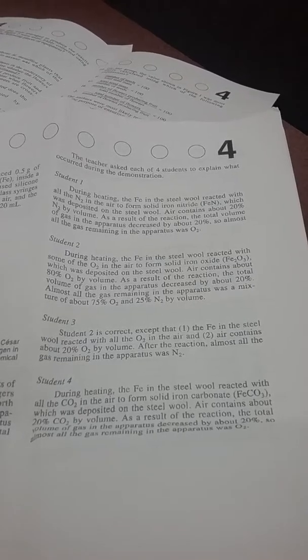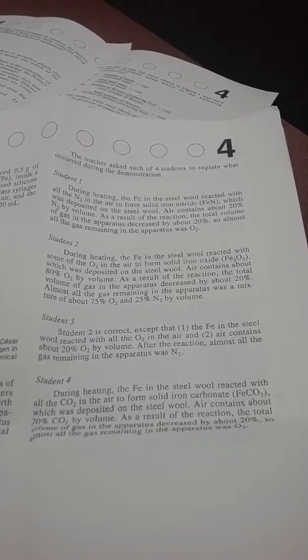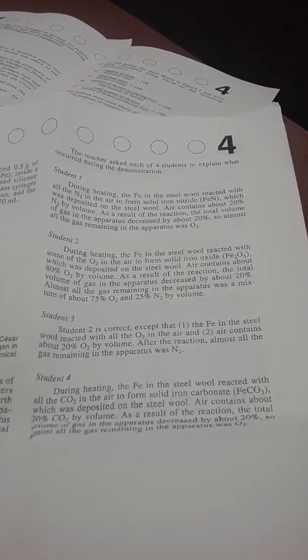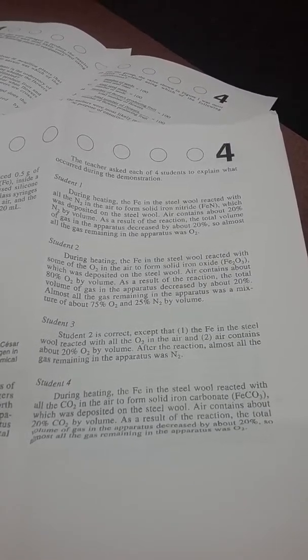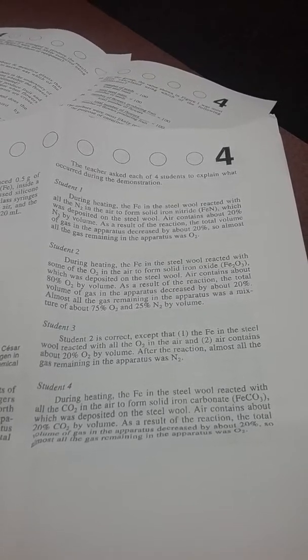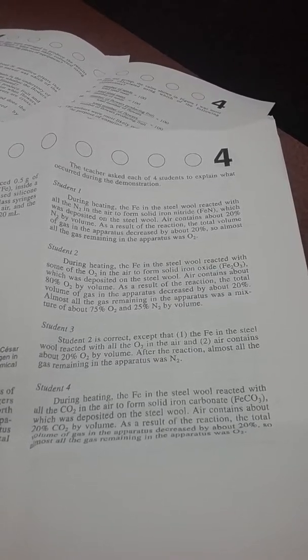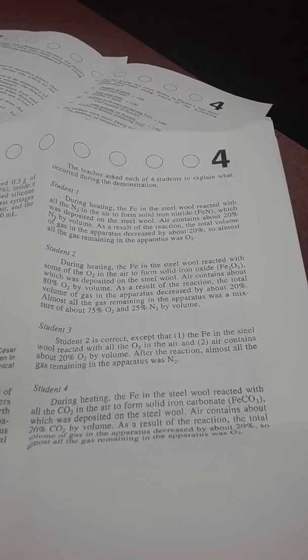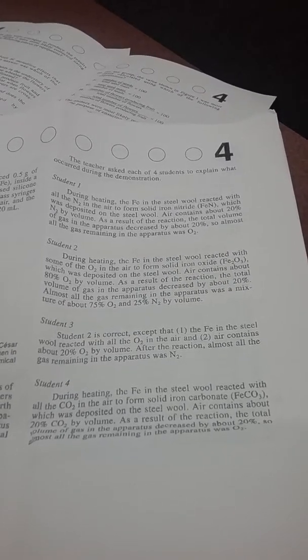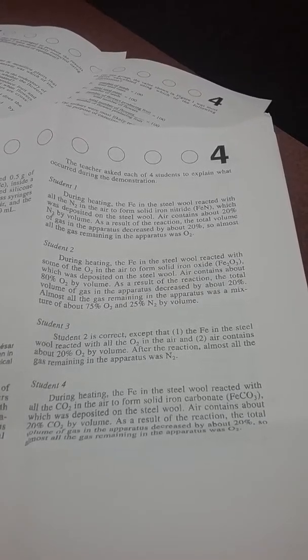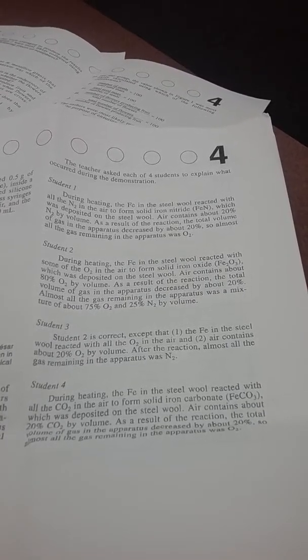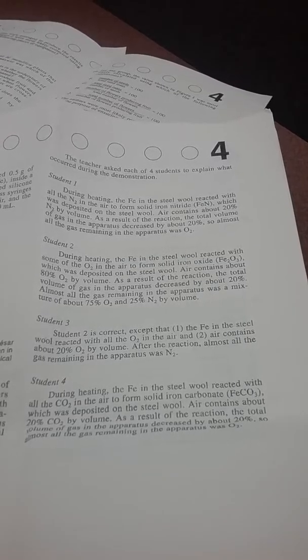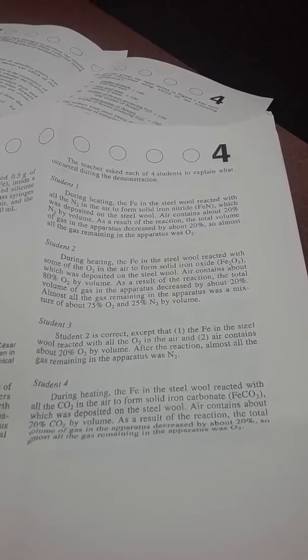Air contains about 20% nitrogen gas by volume. As a result of the reaction, the total volume of gas in the apparatus decreased by about 20%, so almost all the gas remaining in the apparatus was O2.